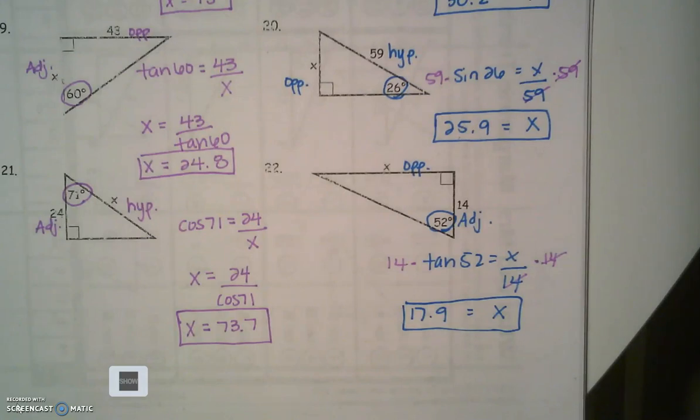We'll continue to practice this in class, so please bring any questions that you may have. The next video is talking about solving for the missing angle.